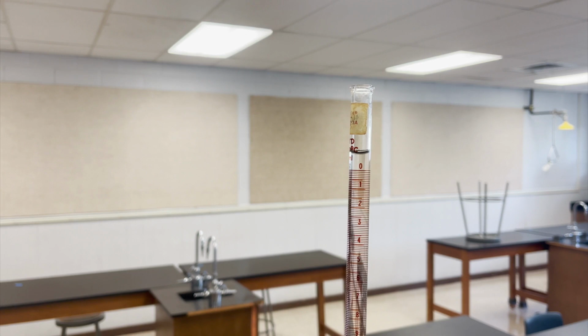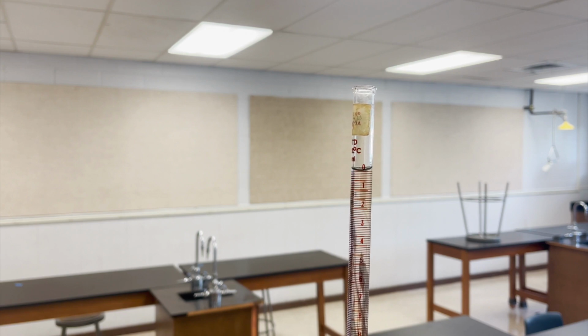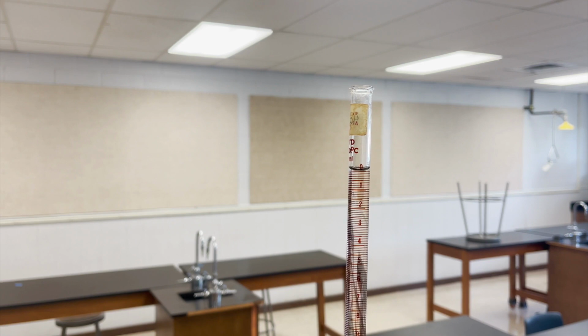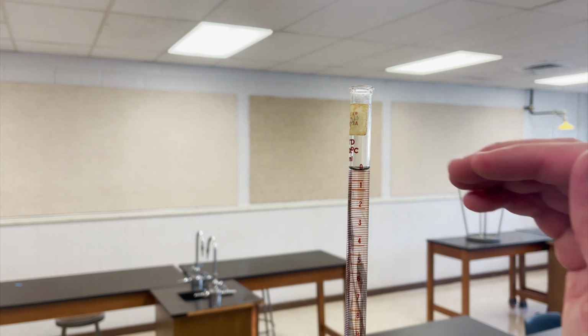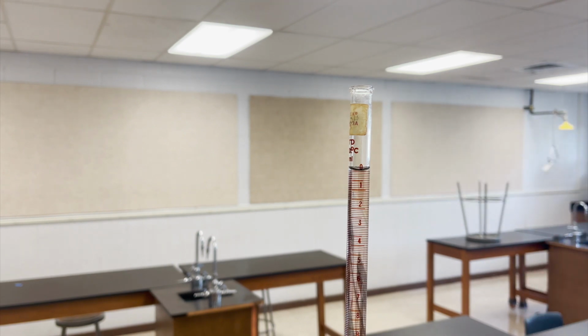So what we're going to do is slowly open this up, and then you'll see that it will start to go down, and you can control how quickly it goes down. We're going to get it right where the bottom of the meniscus is right at the 0 mark, and that's about exactly where it is. All right, yep, it's exactly where it's supposed to be. So what that means is we're starting at a volume of 0.